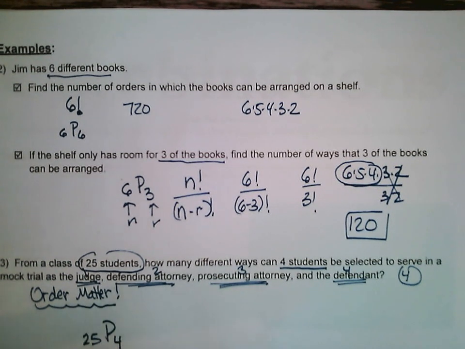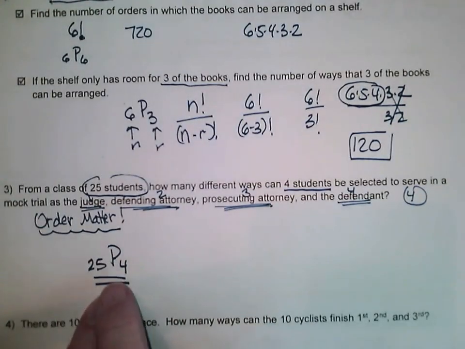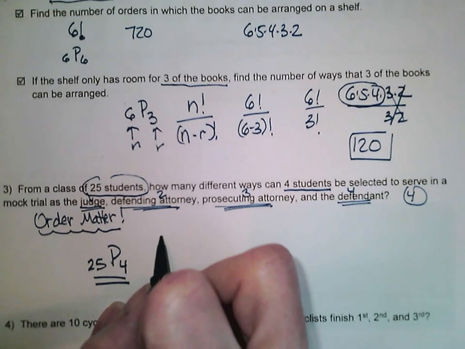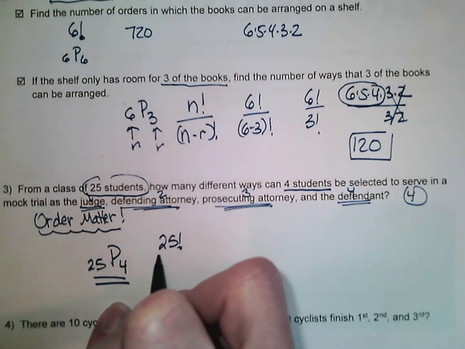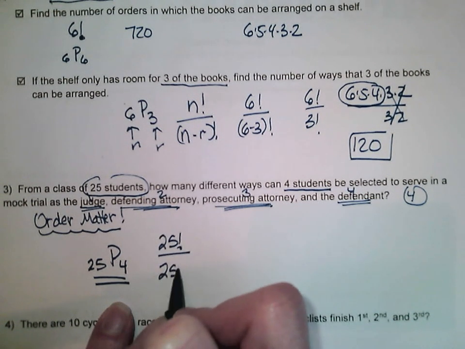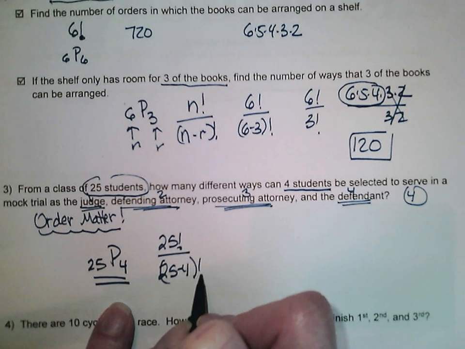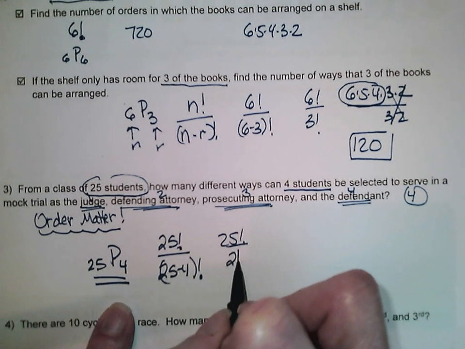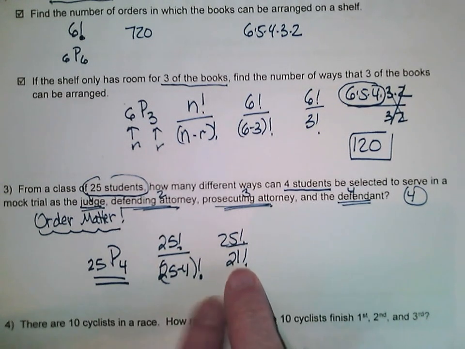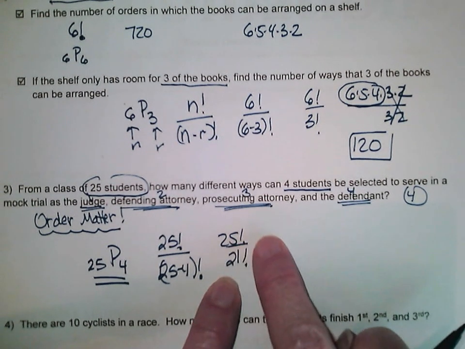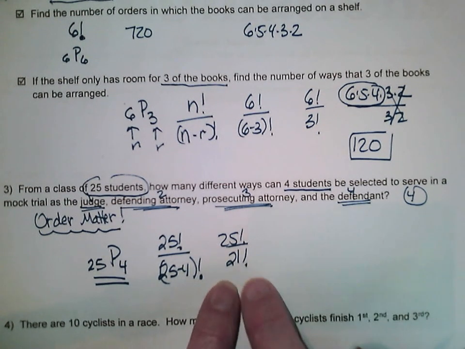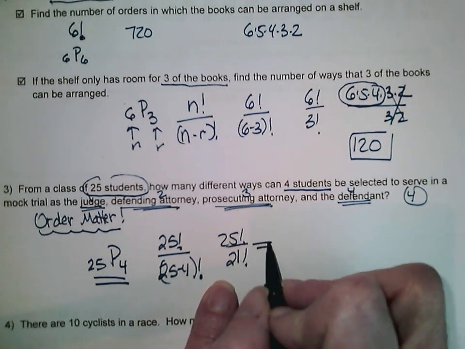This is how we set it up. Now from here, you can do it longhand, use the formula like we did up here. That's basically 25 factorial over 25 minus 4 factorial, which is 25 factorial over 21 factorial. By now you're probably figuring out that in the 25 factorial, anything 21 and down is going to divide out.